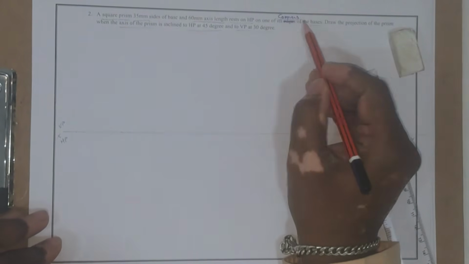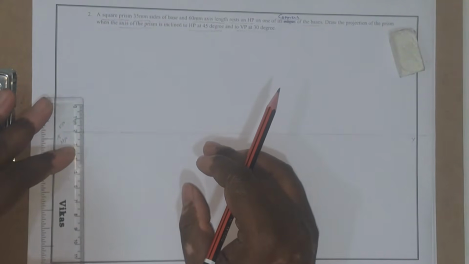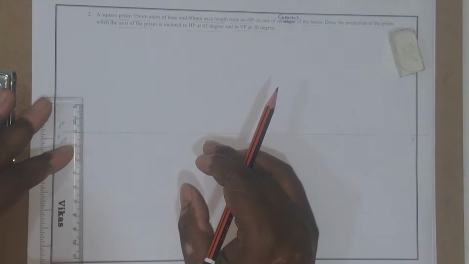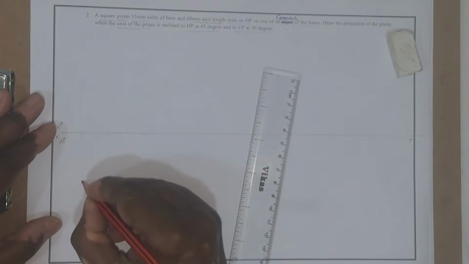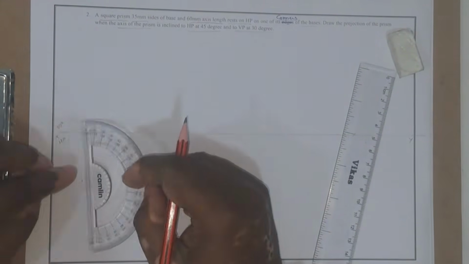So it is supposed to be resting on one of its corners of the base. So what we will do is we will try to draw a square prism with respect to the corner condition. So for that, what I will do is I will take a vertical axis which is perpendicular to the reference line, and I will take an appropriate point, and from that point I shall draw two 45 degree lines on either side, right?